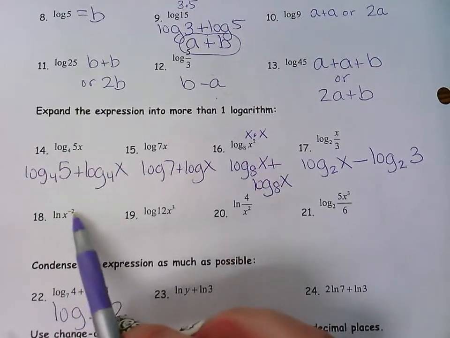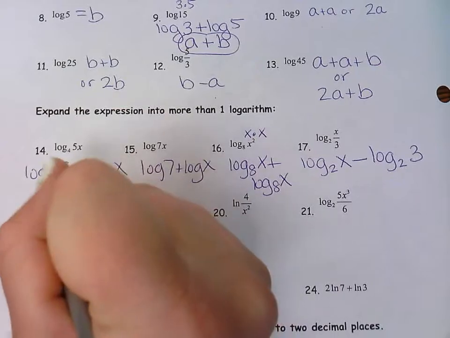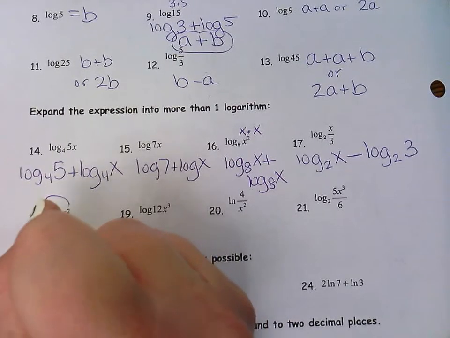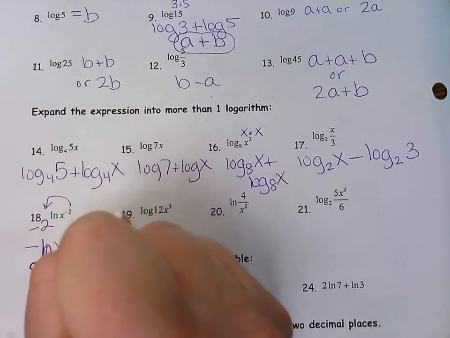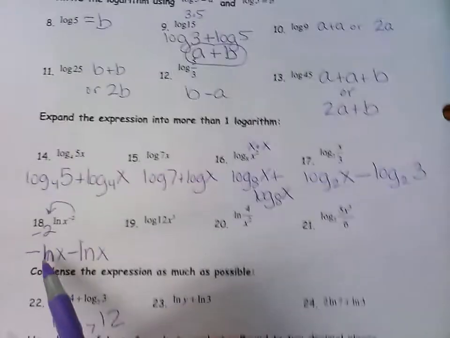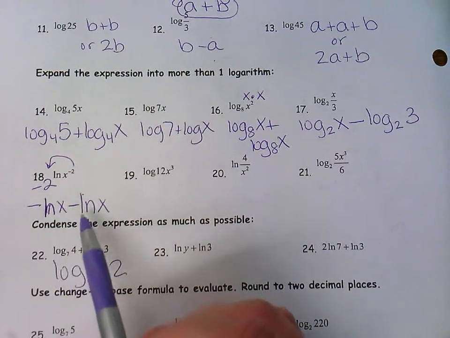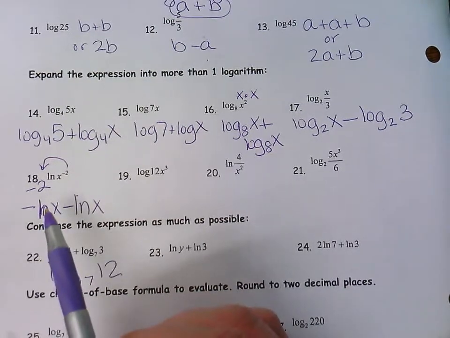Negative 2 of something, if you thought of that as a coefficient, then you would have negative natural log of x minus another natural log of x. So that's like negative 2 apples. You have negative 1 of something minus another of something. That's how I thought of 18.